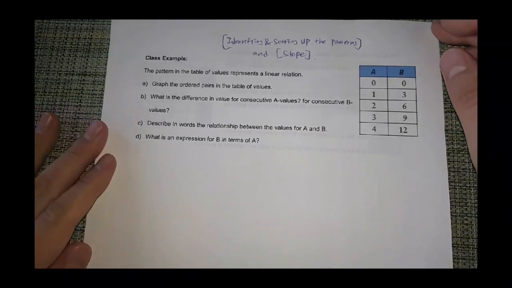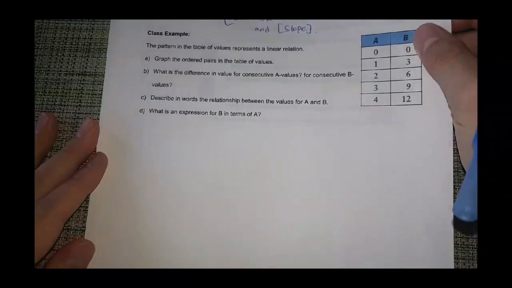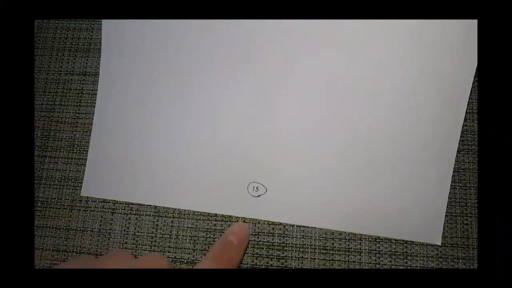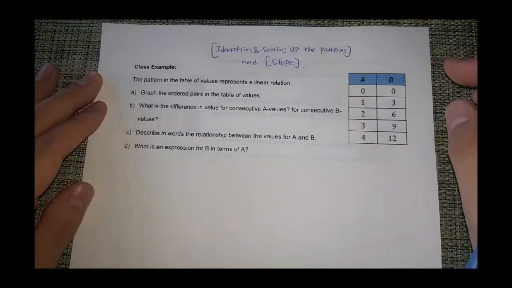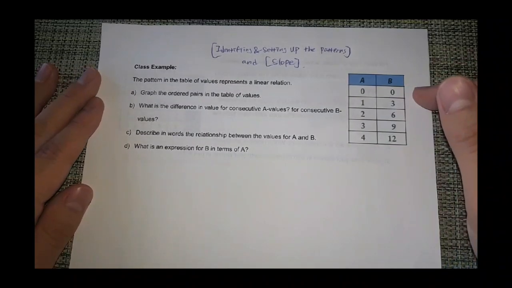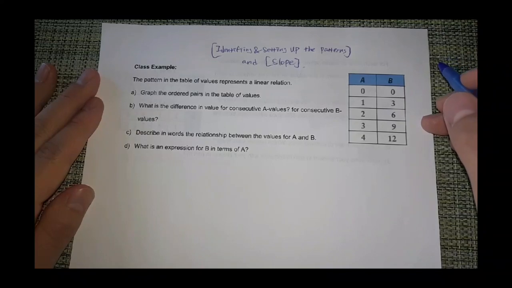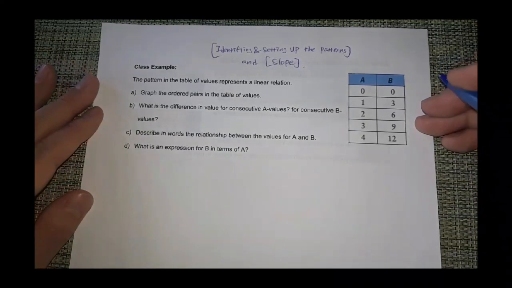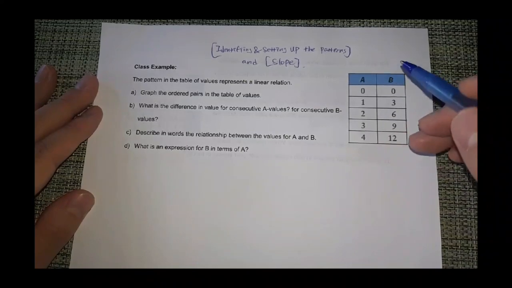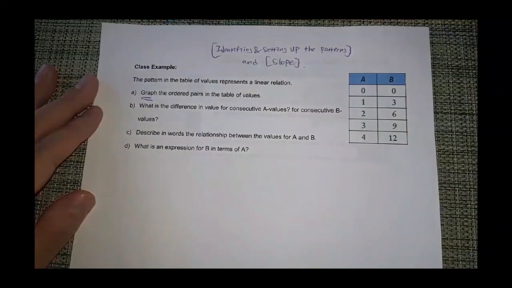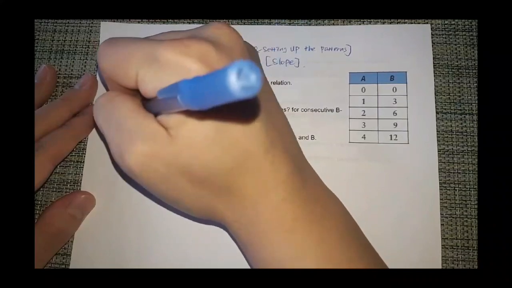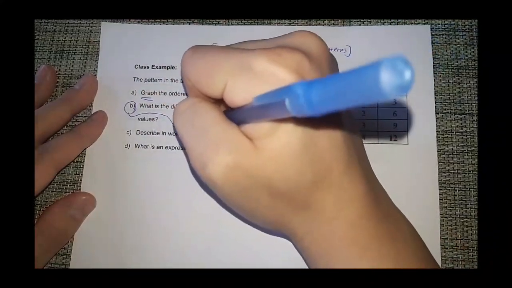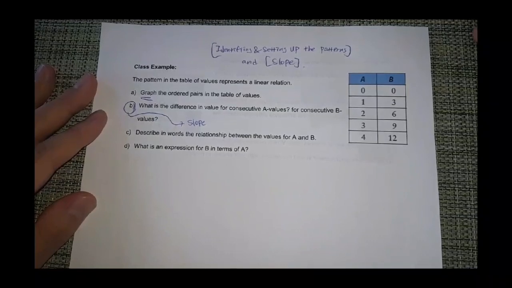Without further ado, since we have lots of things to do, let's go through our first example. This is available on your math workbooklet, page 15. The pattern in the table of values represents a linear equation, or linear relation, sorry. And we need to do 4 sub-questions. A, graph the ordered pairs. B, what is the difference in value for consecutive A values and consecutive B values? B actually helps us determine something that I like to call slope. So have that in your mind.